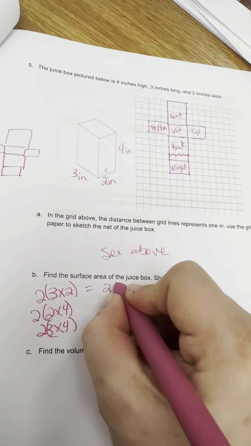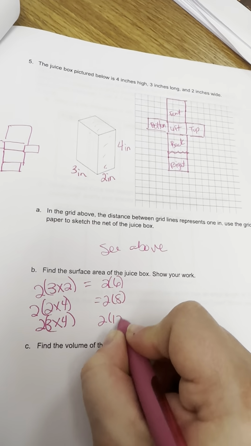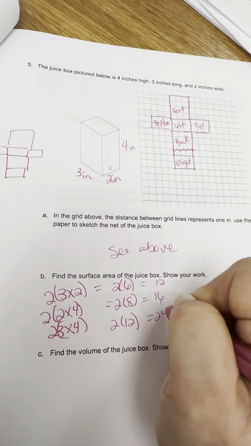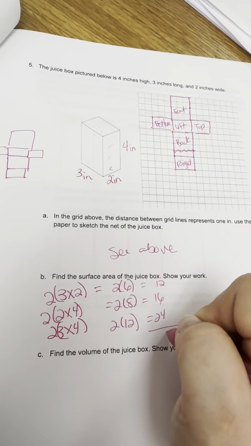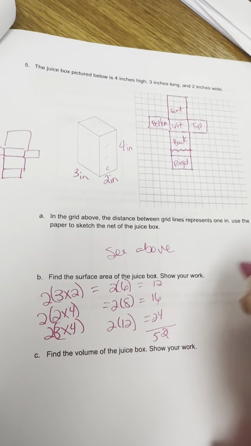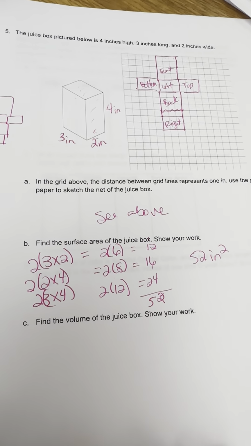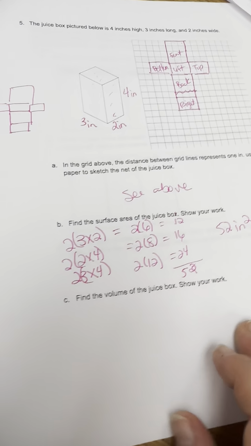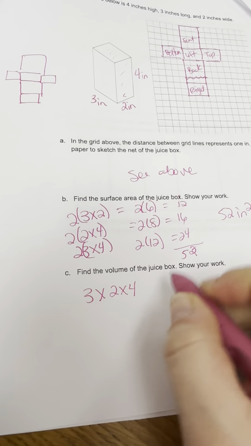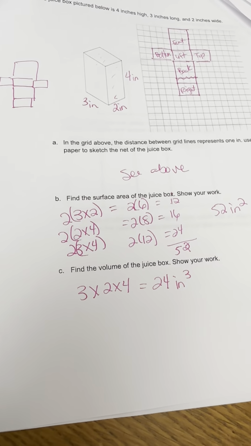So this becomes 2 times 6, 2 times 8, and 2 times 12, which is equal to 12, 16, and 24. So we have 52 inches squared when we add all of those up. Okay, then the volume, we're just multiplying all of those together. So we have 3 times 2 times 4, which simplifies to 24 inches cubed.